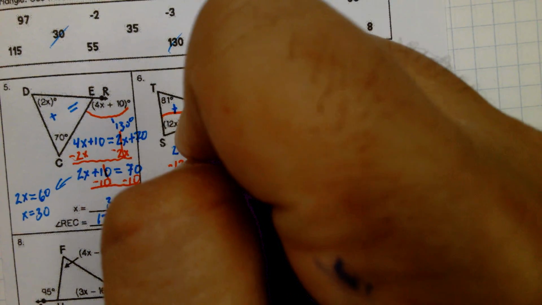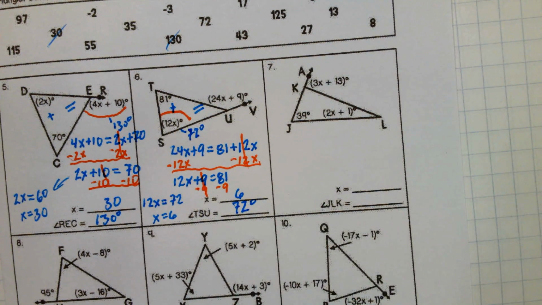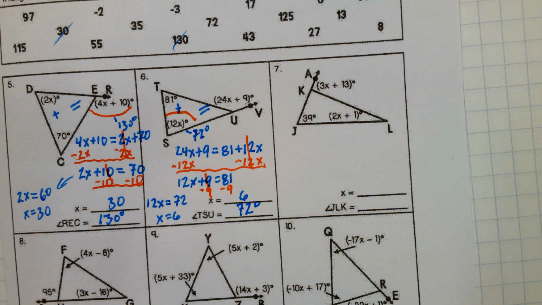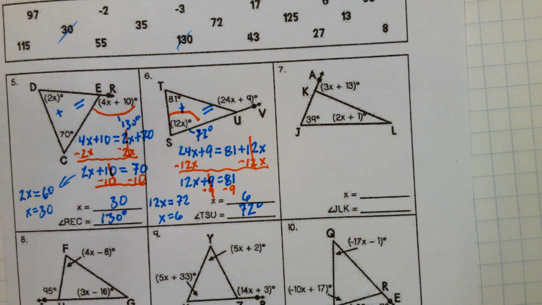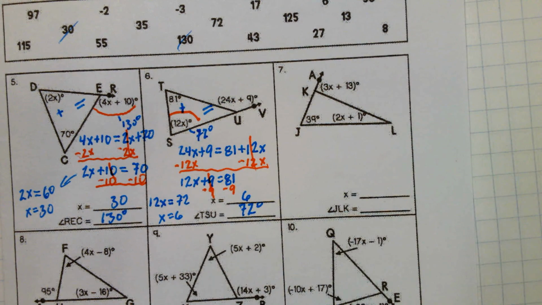How much is that? 72 came up a couple of times. Wow. All right. Okay, we'll do 7 and then one of these at the bottom.